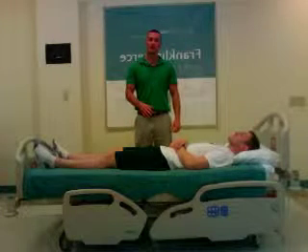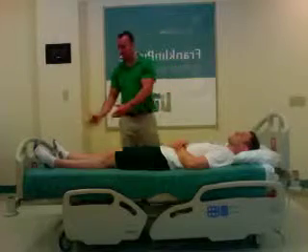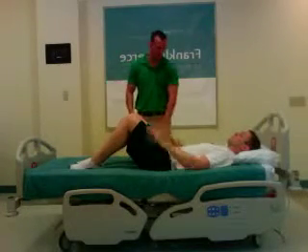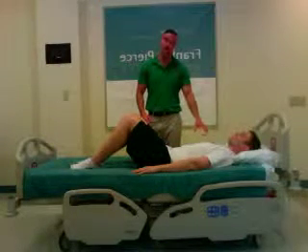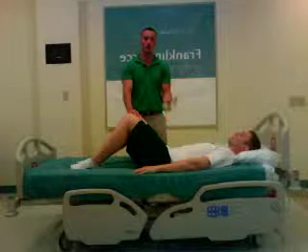Now we're going to demonstrate a strengthening exercise. It's called the glute bridge. You're going to have your patient bring their knees up so their feet are flat on the table. You're going to put their arms flat on the table as well. You're going to stabilize through the forearms, the upper back, and the shoulders. And you're going to have the patient squeeze their buttocks and bring the hips up to the ceiling.